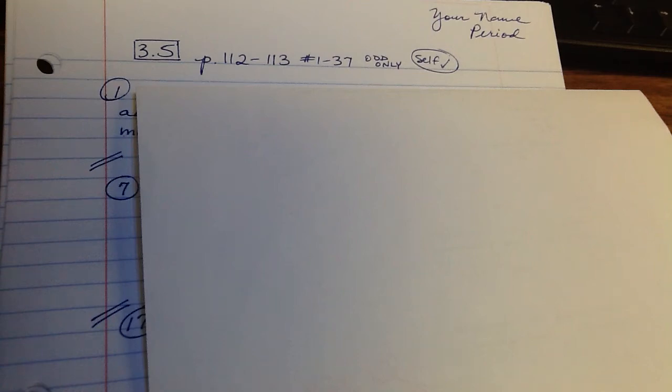Hello! You will not believe the difficulty level of the problems that you're going to be doing today. You're going to be so proud of yourself. So this is 3.5. This is where we're going to combine the two different one-step equations into two-step equation solving.